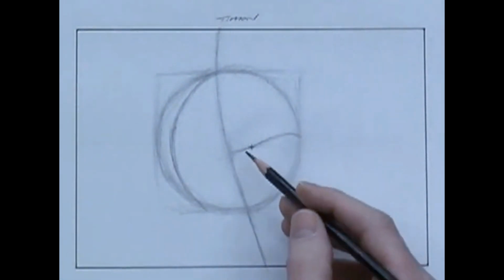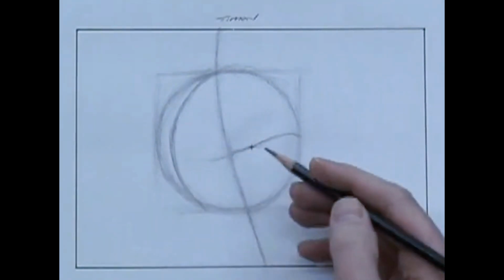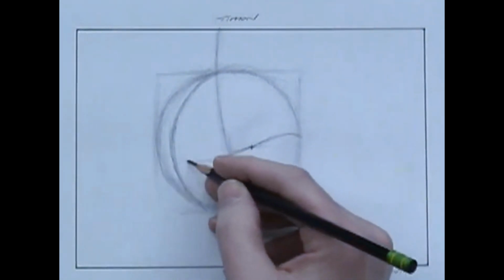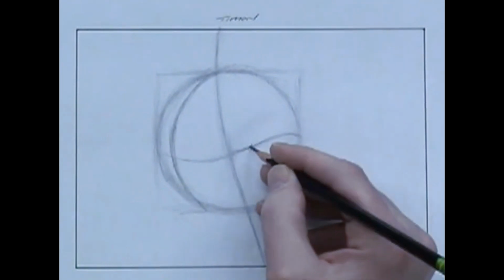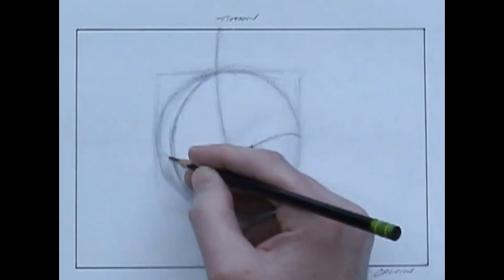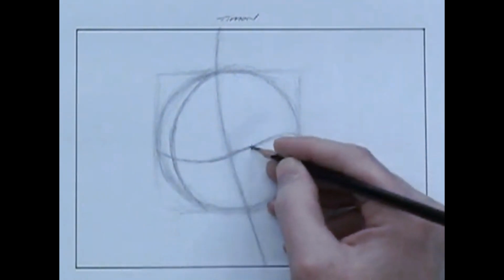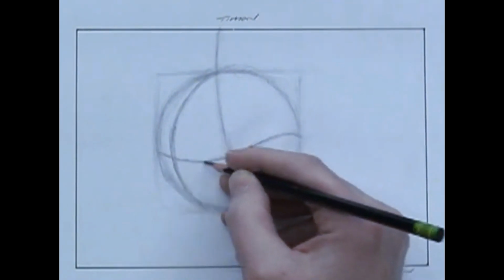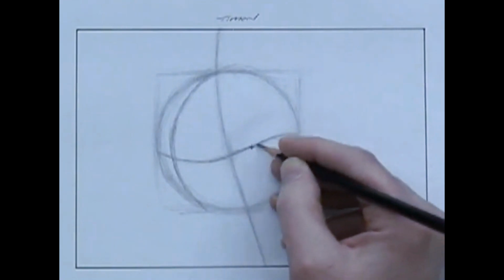Okay, then coming downward, and then I'll curve it up, and I'll stop once again when I hit the side of my circle. I'm thinking something like that. So I've got this nice, fun, curving line coming across my circle.